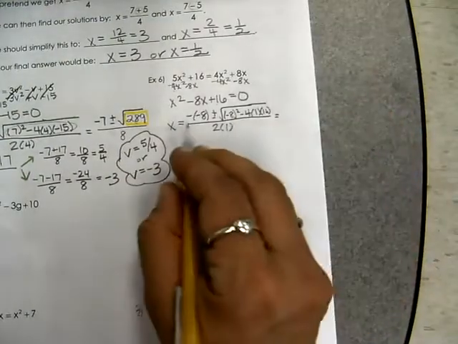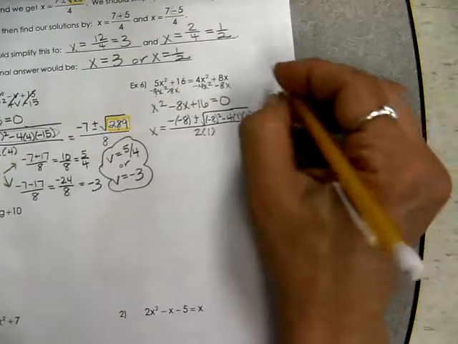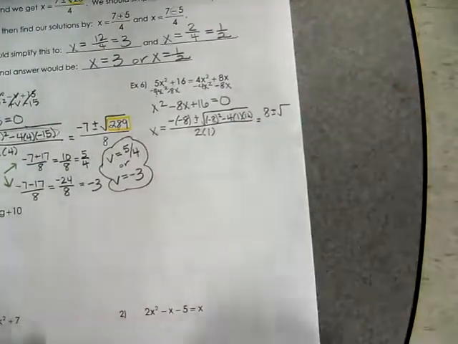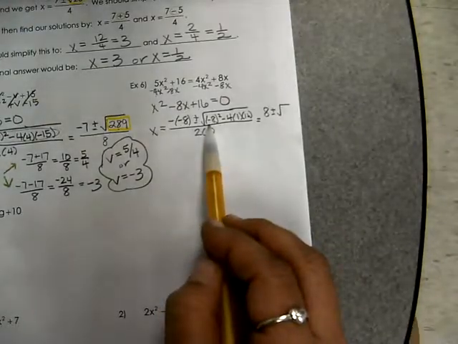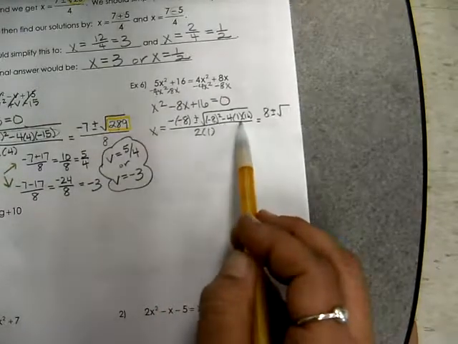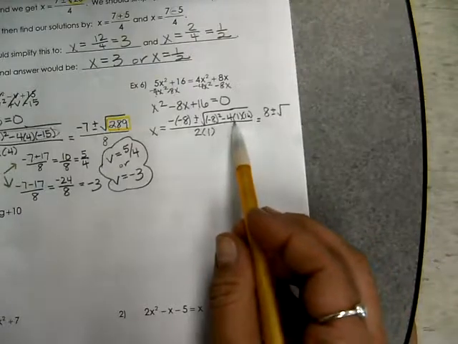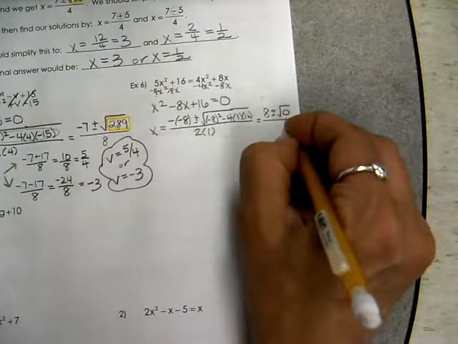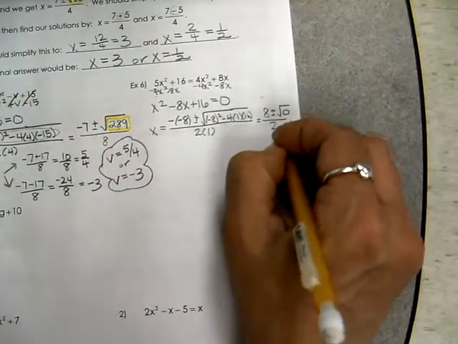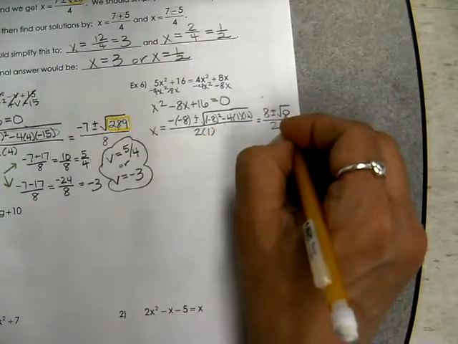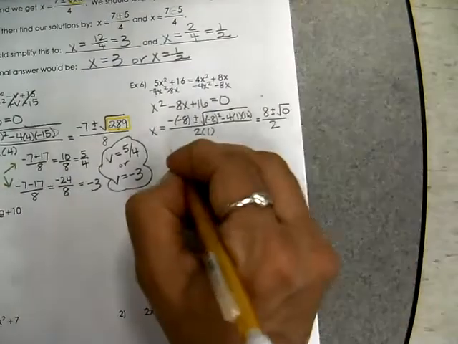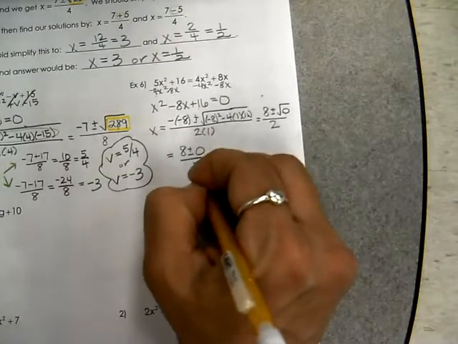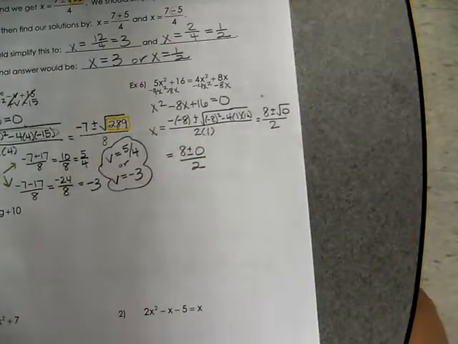Well, negative negative 8 makes a positive 8, plus or minus the square root. And now we want to take negative 8 squared minus 4 times 1 times 16. If we put that in the calculator, it turns out we end up with 0. And 2 times 1 is 2. Now, is 0 a perfect square? It is. The square root of 0 is 0. So we can get rid of the square root sign and just say 8 plus or minus 0 over 2.